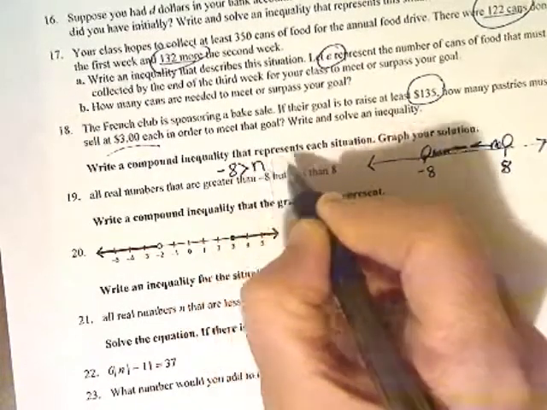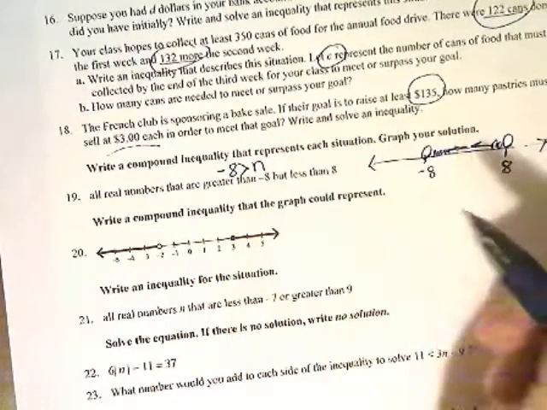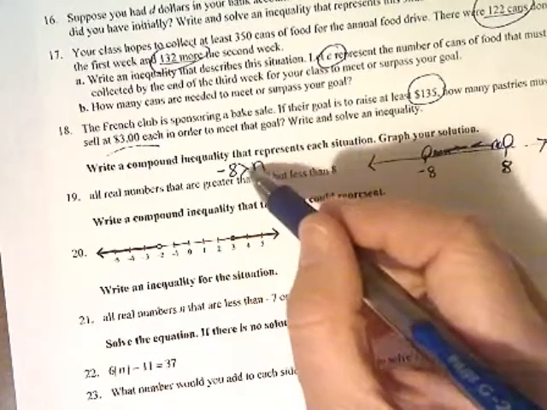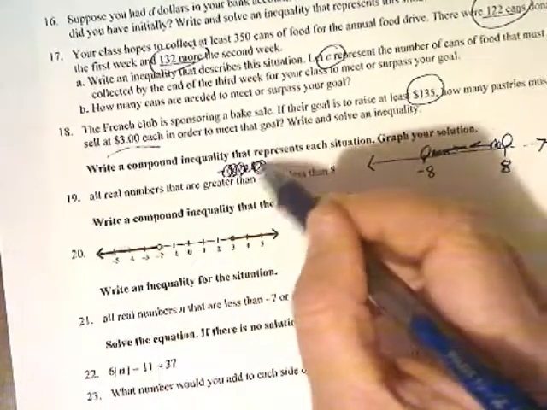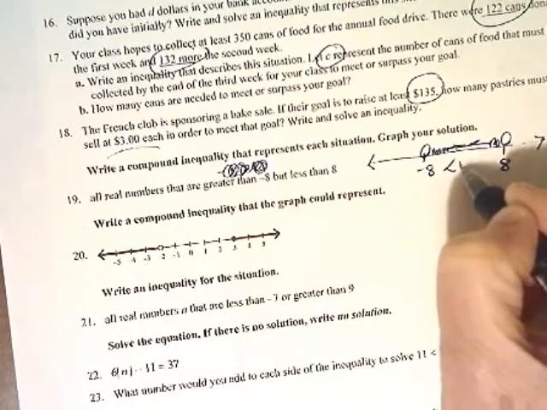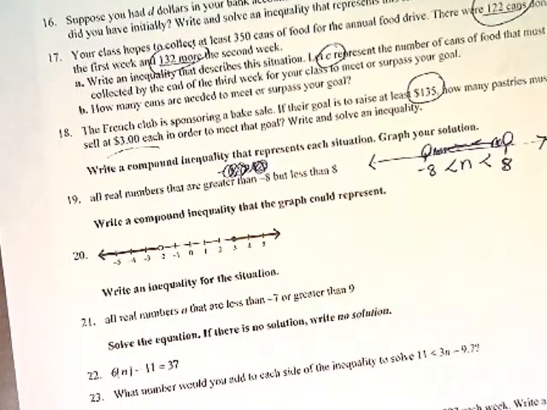So I want my N to be greater than, I got that going the wrong way. Negative 8 is less than n is less than 8. That's the best way to do that. You want that in the middle.